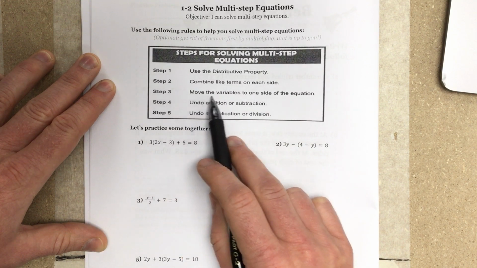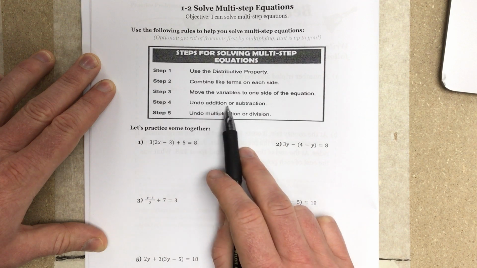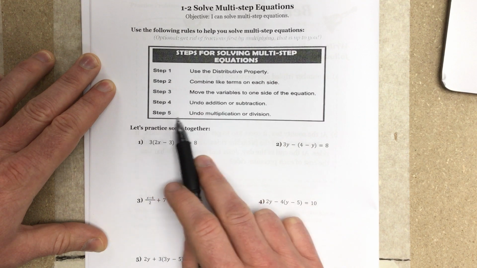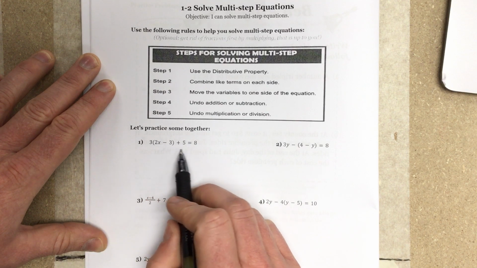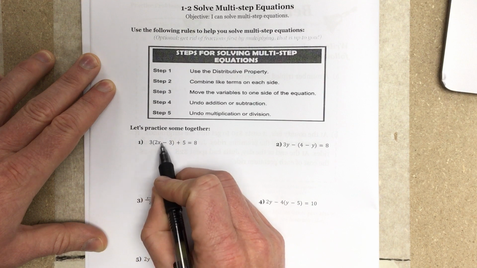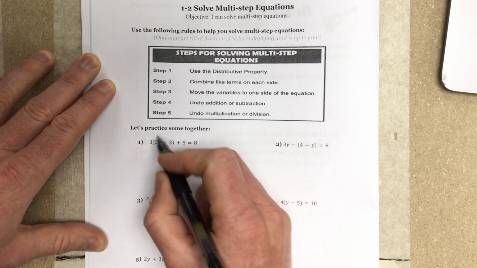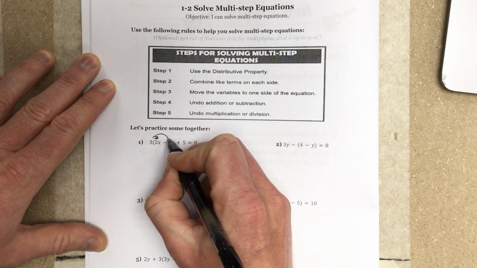Step 3, move the variables to one side of the equation. Step 4, undo addition or subtraction. And then step 5, undo multiplication or division. So you can see here that we have this multi-step problem, and that there will be a distribution to start. So let's start by distributing the 3 to each term.